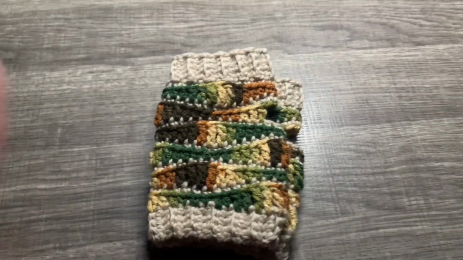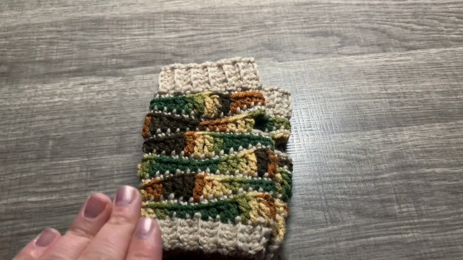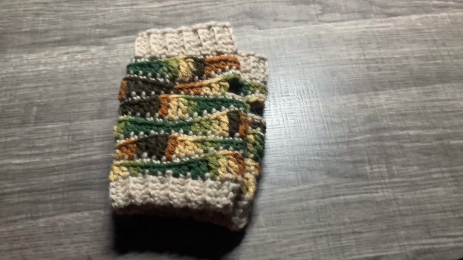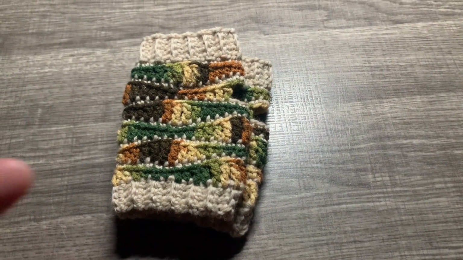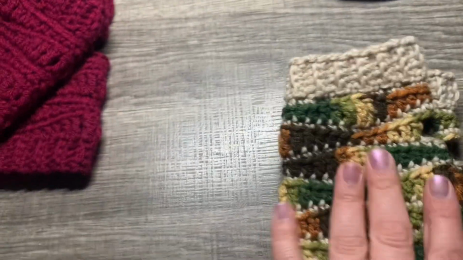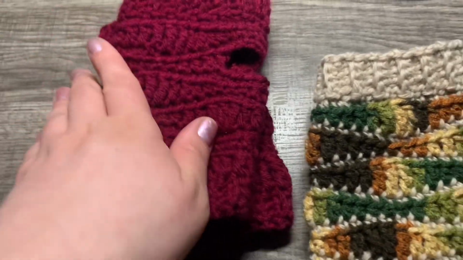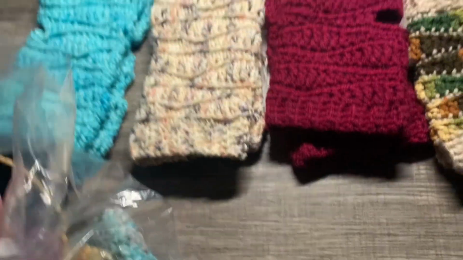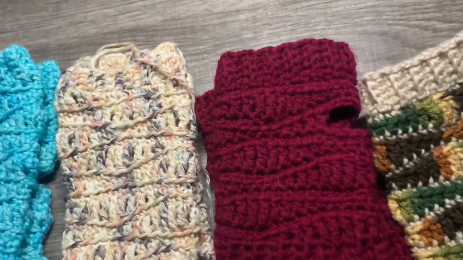So let me show you guys what and how many I've made so far, since we're on day 8 and 7 passed. So let me show you guys how many I've made so far. All right, so this is 8. These are day 7. This is from day 6. Let me just show you all of the gloves I've made.